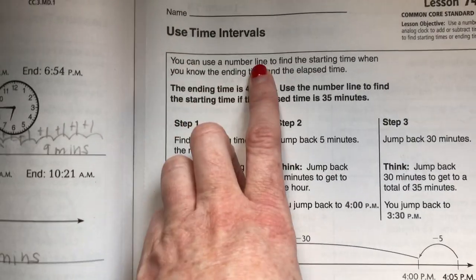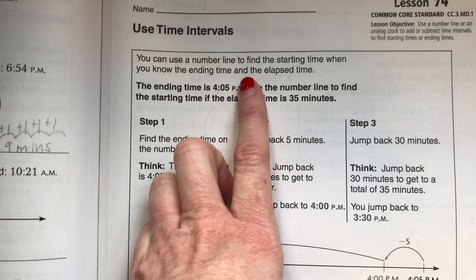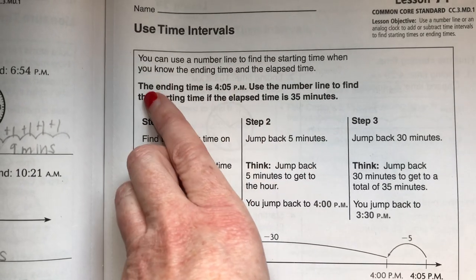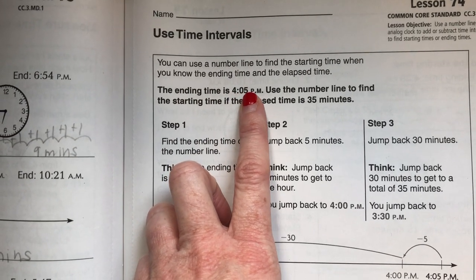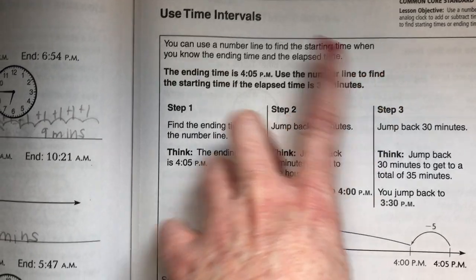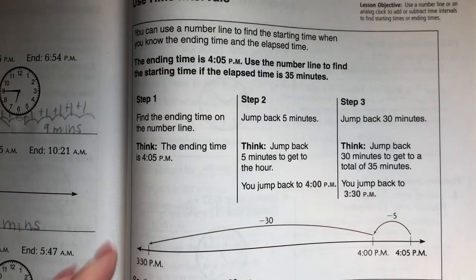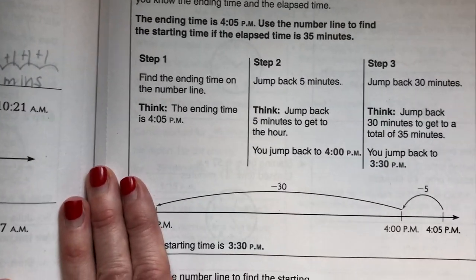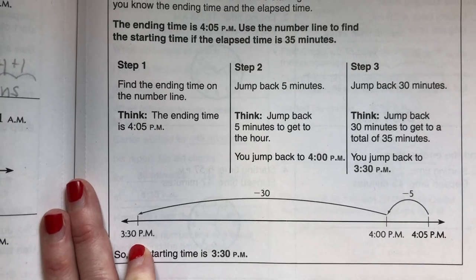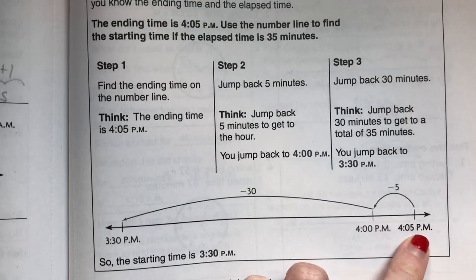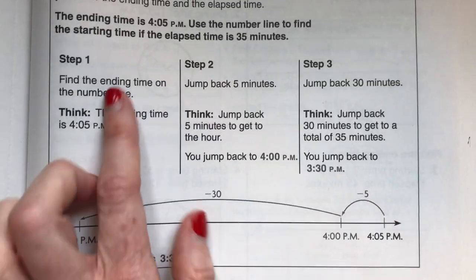You can use the number line to find the starting time when you know the ending time and the elapsed time. The ending time is 4:05 p.m. Use the number line to find the starting time if the elapsed time is 35 minutes. Step 1. Find the ending time on the number line. Think, the ending time is 4:05. So we mark that at the end of the number line because that is when the task is ending.